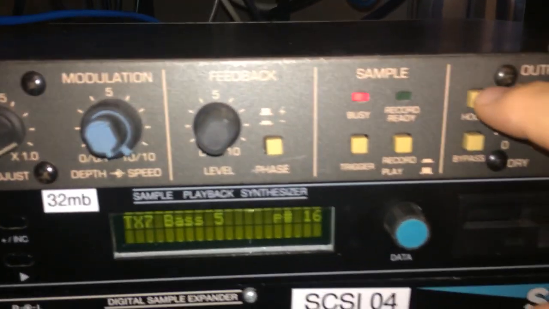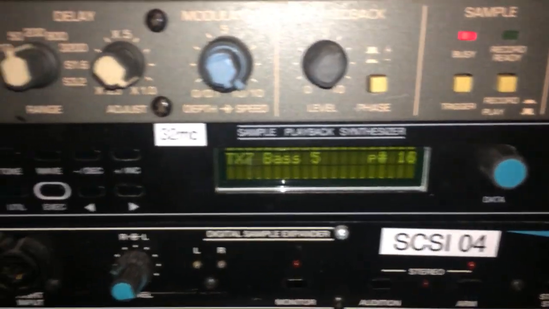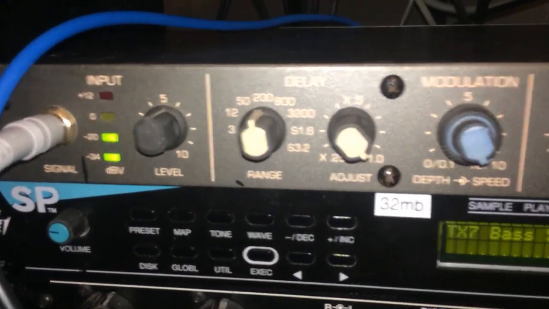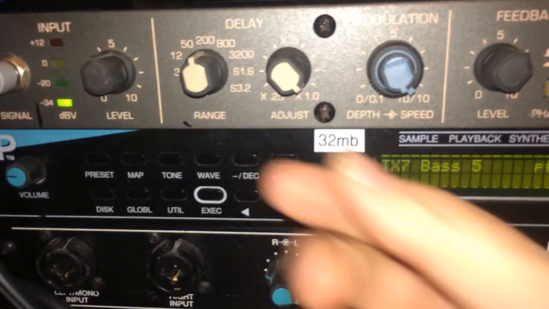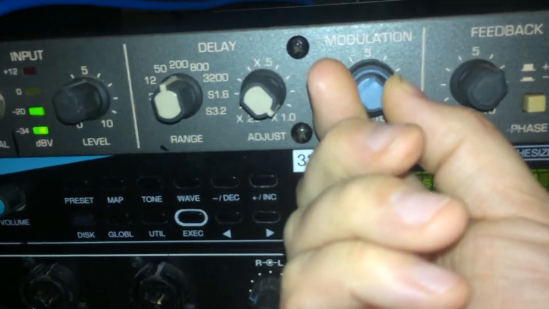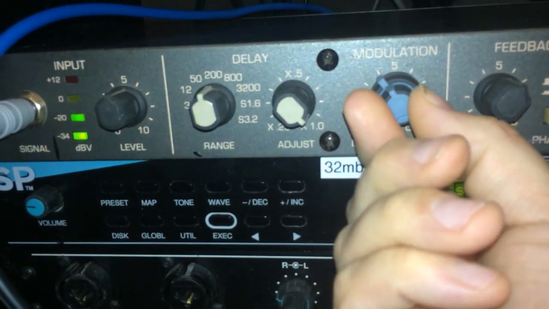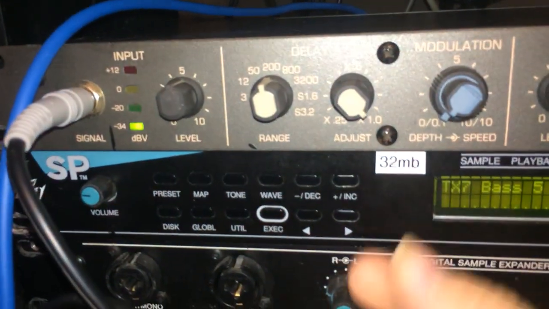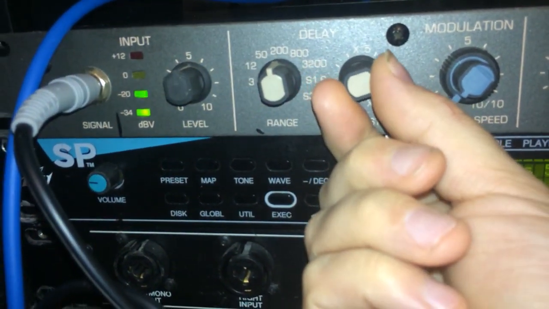So I'll do something real quick as a little break here. I'm going to grab this. I just held the hold button and I stopped the drum machine, and now you can hear what's going on. The modulation's going kind of crazy. We'll slow that down and see.